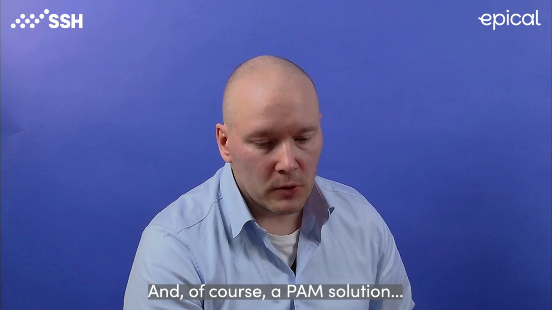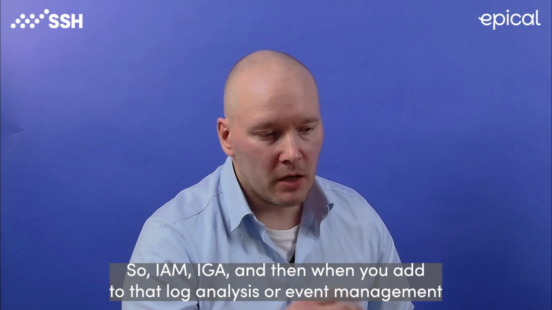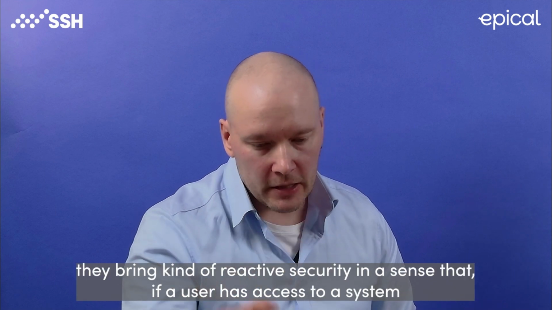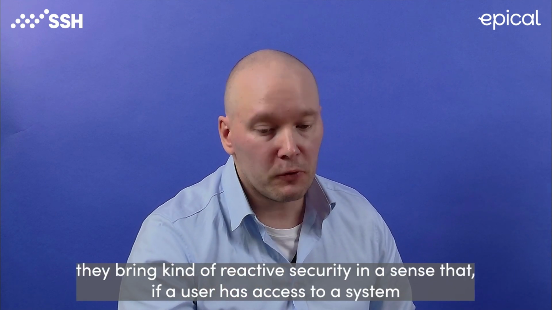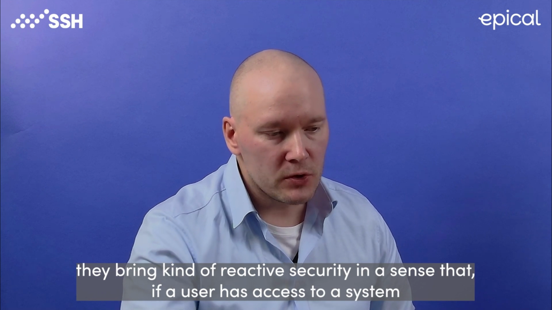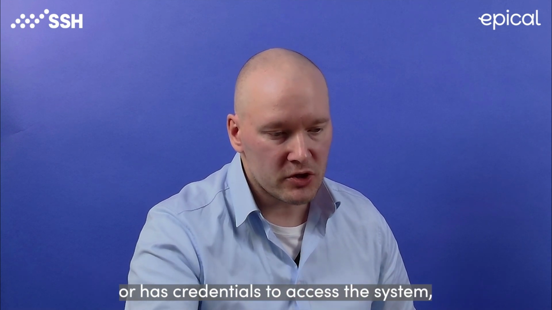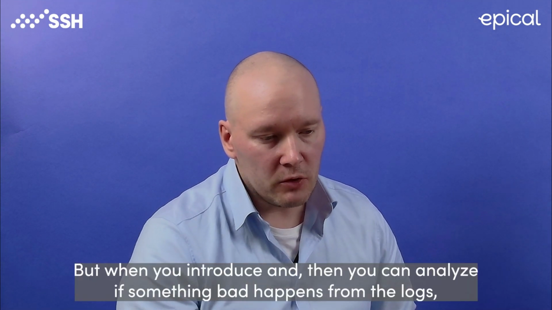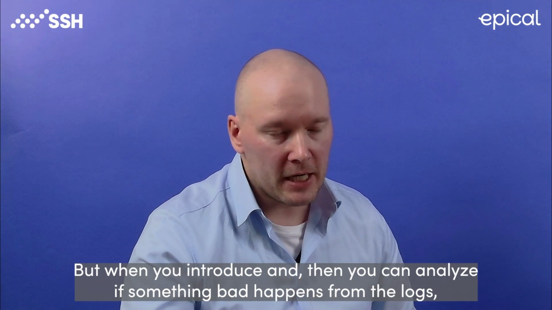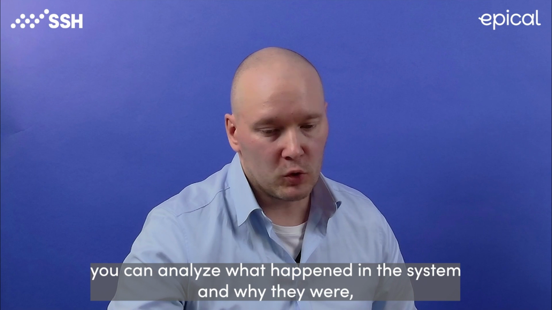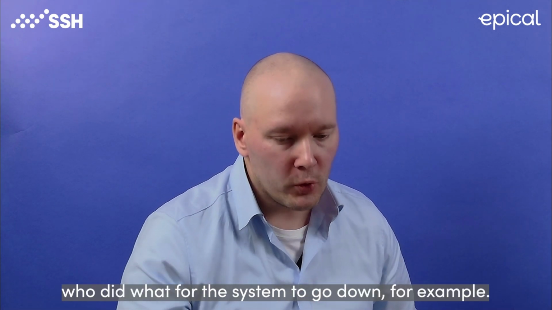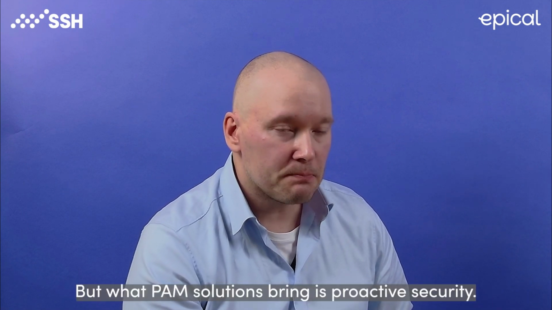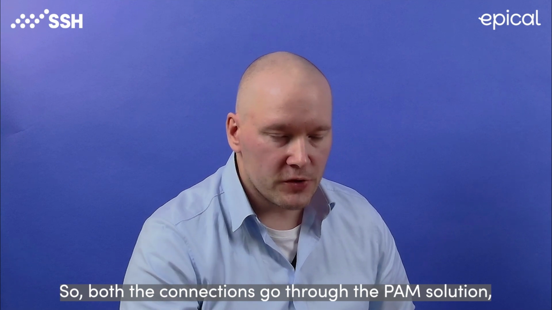And of course, IAM, IGA, and when you add to that log analysis or event management, they bring reactive security in a sense that if a user has access to a system or has credentials to access a system, they can do things in that system. Then you can analyze from the logs if something bad happens, what happened in the system and who did what for the system to go down, for example. But what PAM solutions bring is proactive security. All the connections go through the PAM solution.